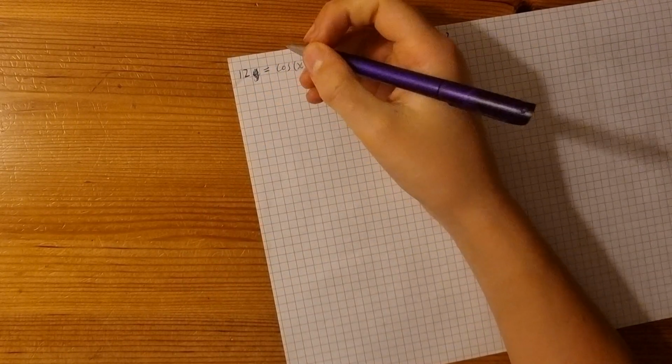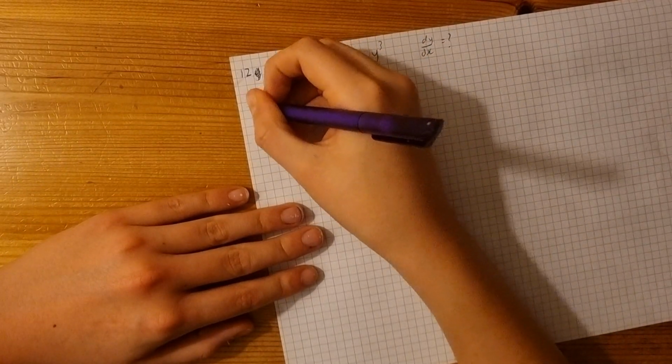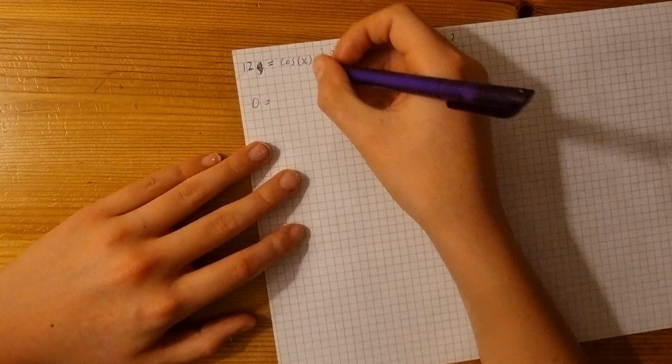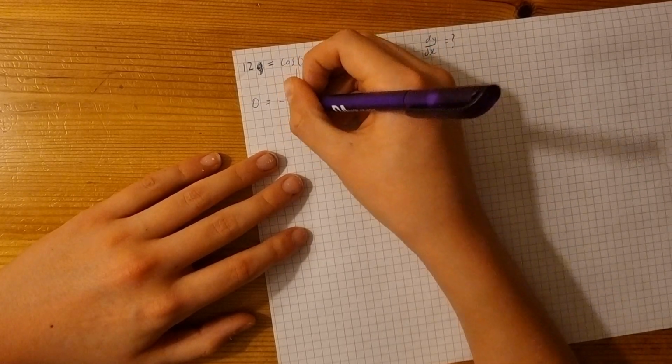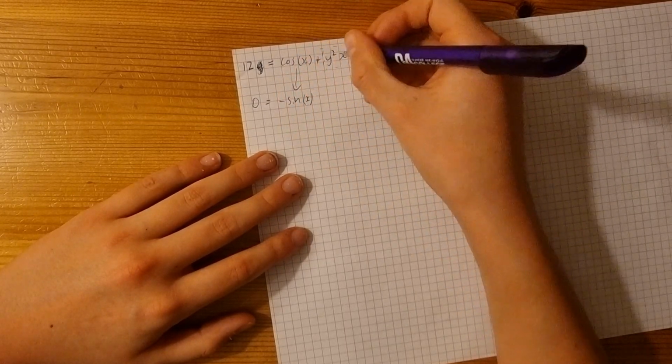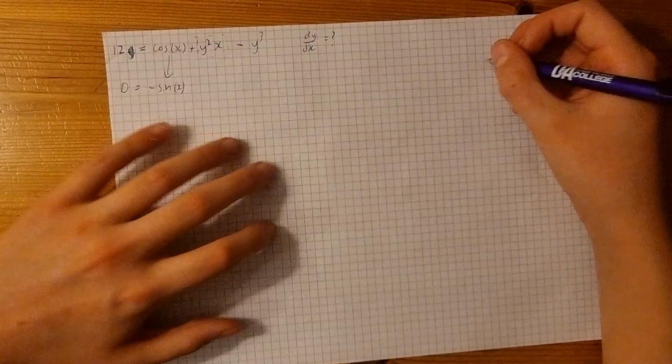Alright, I'll assume you've tried. So the first step is to take the derivative of both sides. So we get that 0 is equal to, so cosine of x, its derivative is just negative sine of x. Then y squared x will need some work, so we're going to do it over here.